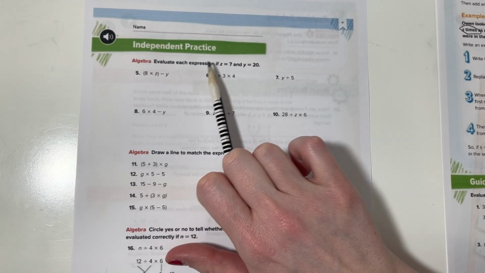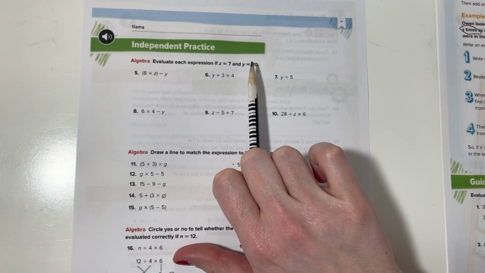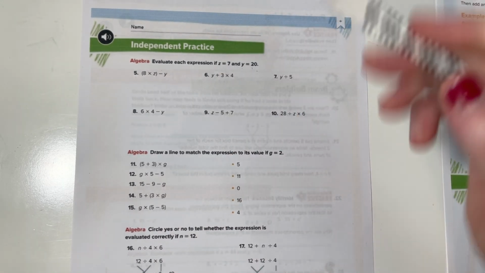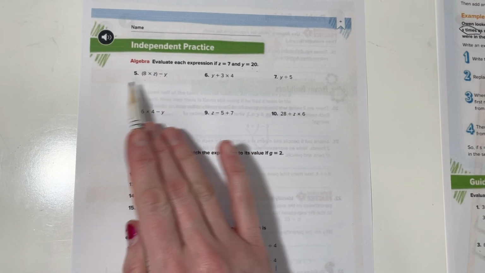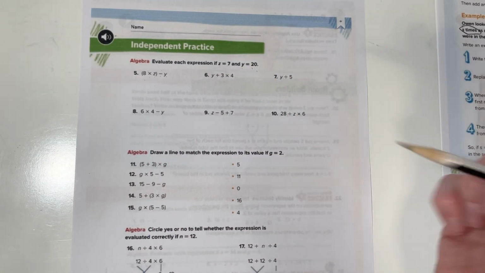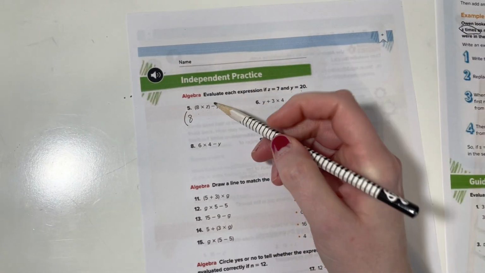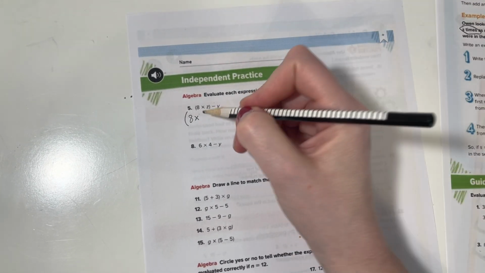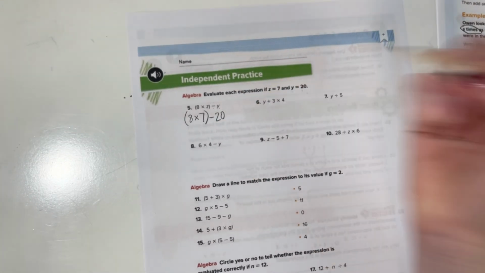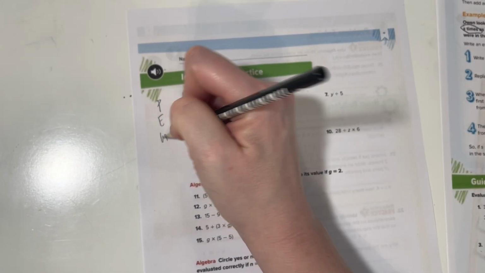Evaluate each expression, and then it tells us if z equals 7 and y equals 20. So we got to pay attention to what the variables equal. So then we come down here, 8 times z minus y. So the first step is I'm going to replace my z and my y with numbers. So I just take it and I go 8 in parentheses, because it's in parentheses, times z, and z equals 7, minus, and y equals 20. All right. Then I'm going to write PEMDAS so I remember.